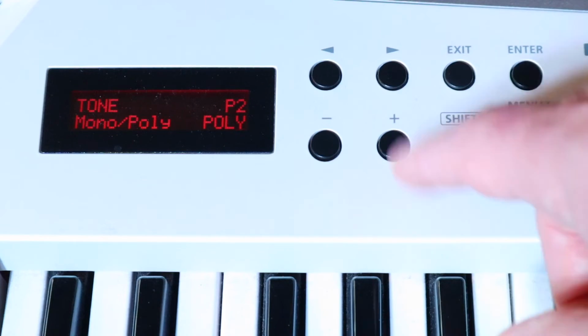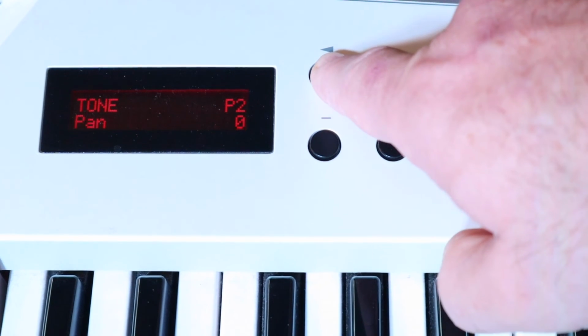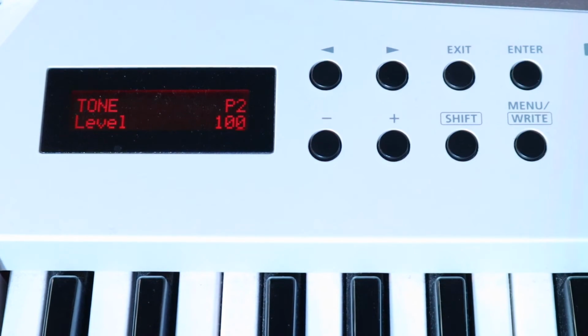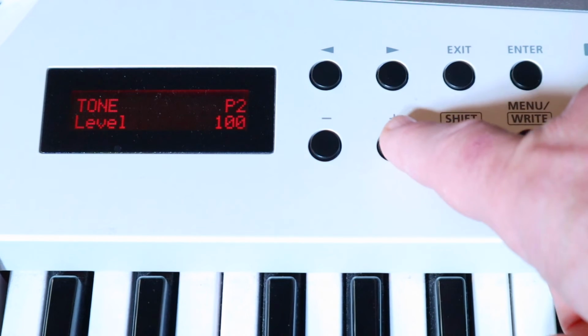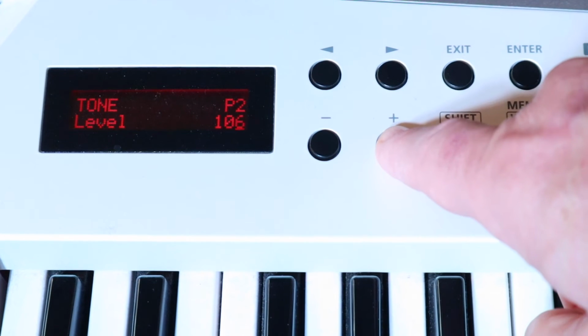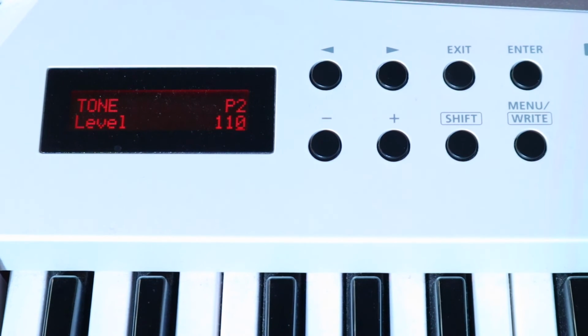I probably want that sound a little bit louder, so I'm going to go back 3. So I've pressed the left arrow 3 times to get back to the tone level, and then I'm going to just press the plus button to increase the sound of the second one, because I'm still flashing on 2, so I'm still editing 2. And that just gives it a slight extra kick.